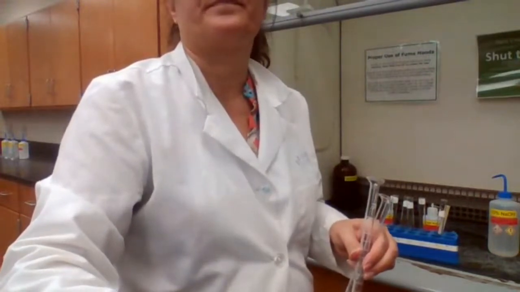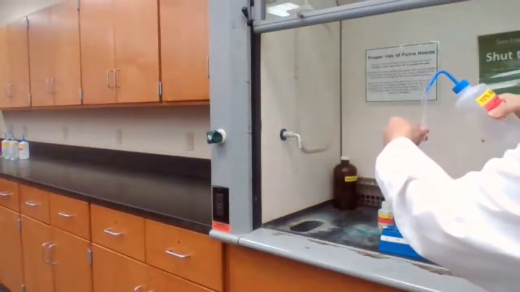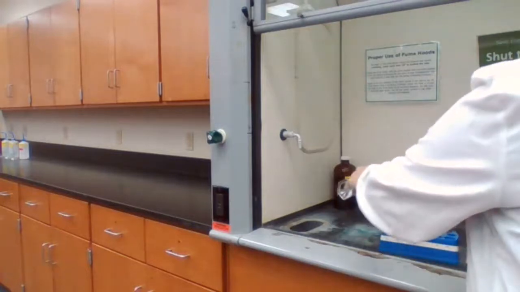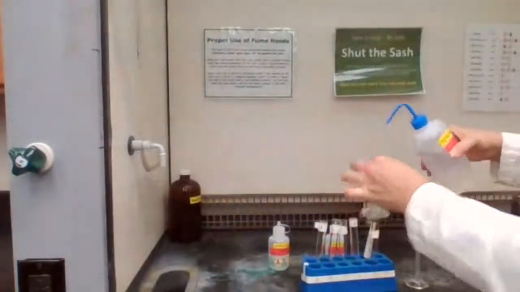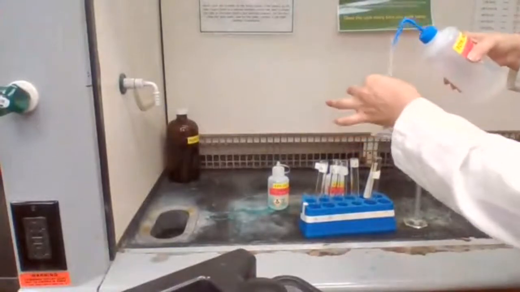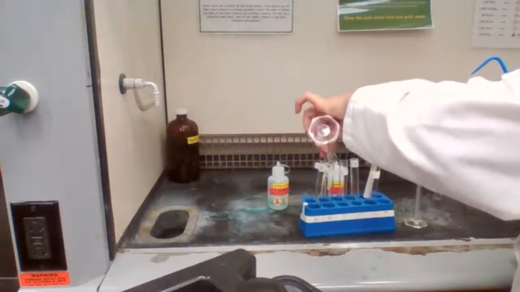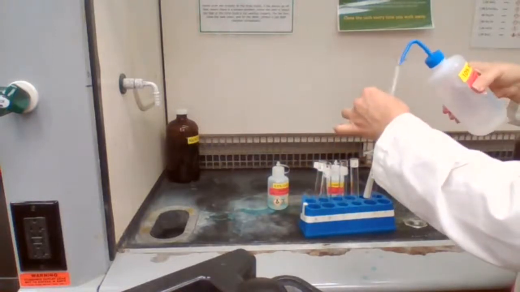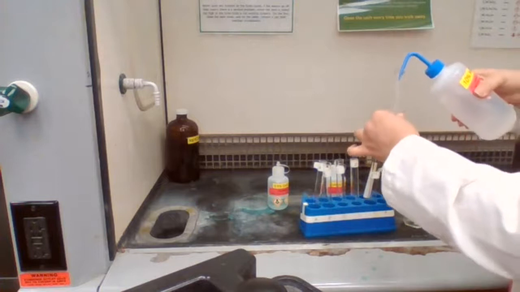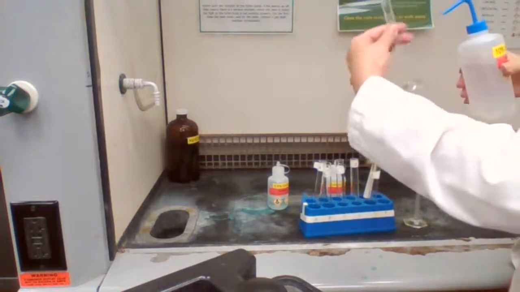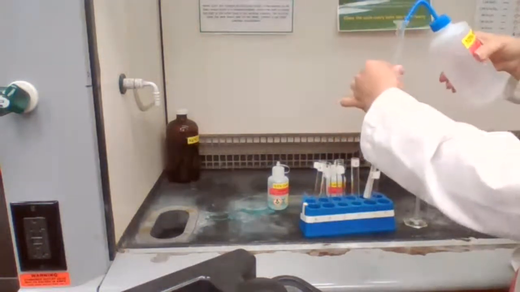Perfect. 2 milliliters of sodium hydroxide to each one. Okay, 2 milliliters for D.